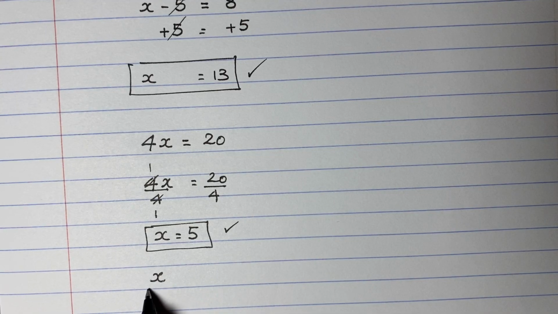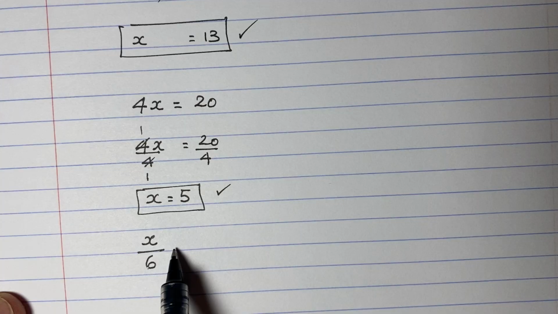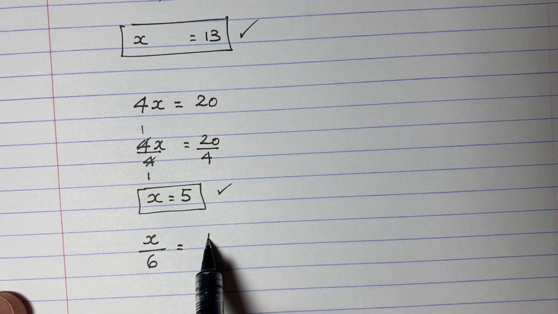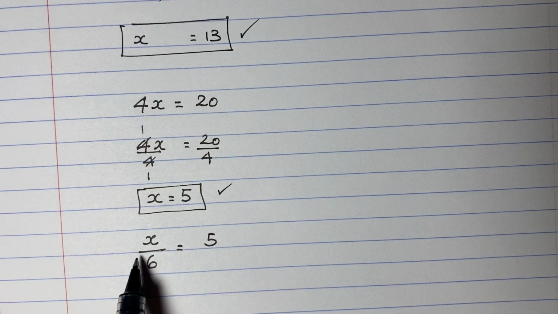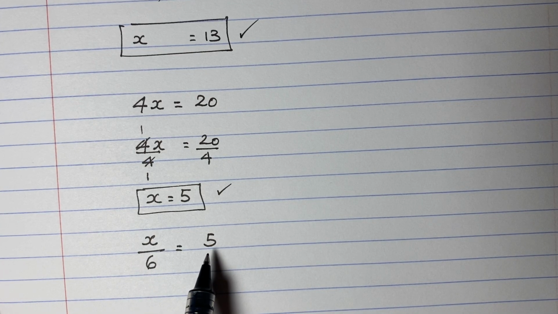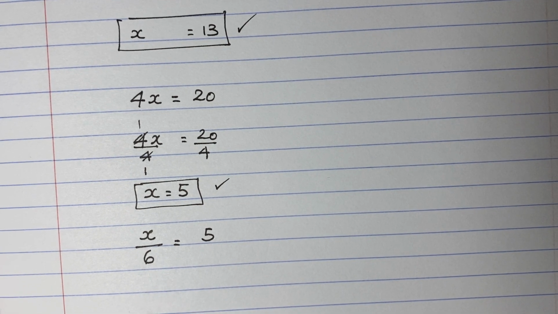Sometimes my unknown number is divided by a number, and I'm told this equals, say, 5. x being divided, as you remember, one sign of divide is a fraction line. A number divided by 6, and the answer is 5. What's that number? These are very simple questions. You can even guess the number or just do it in your head.